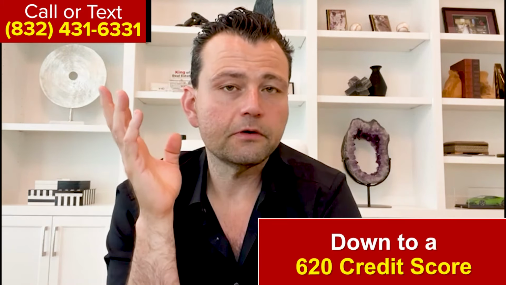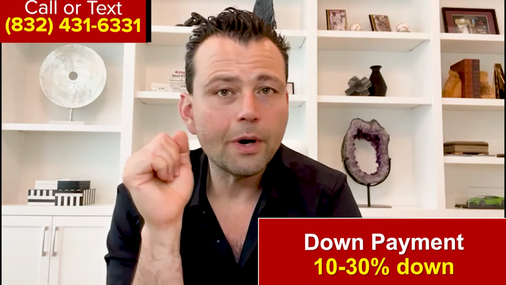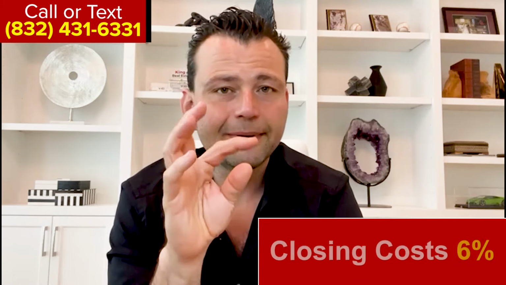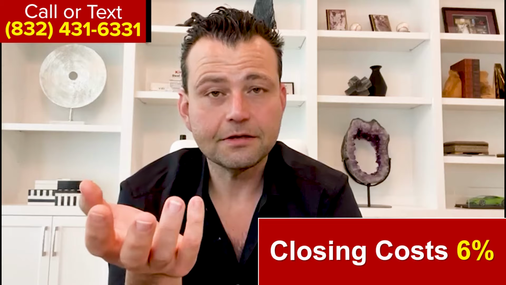Down payments on these programs are anywhere from 10% to 30% down. They do require 6 months of reserves. The reserves are after closing, you have enough money in your bank account to make the payments for 6 months. Closing costs are usually about 6%. Those can get financed into the loan or paid by the seller, so you don't have to pay out of pocket for those. Interest rates are great rates.